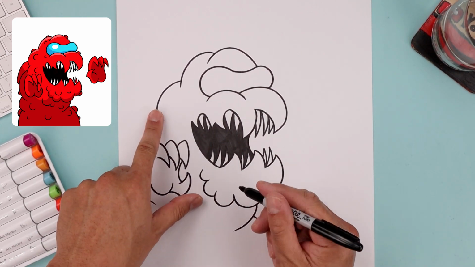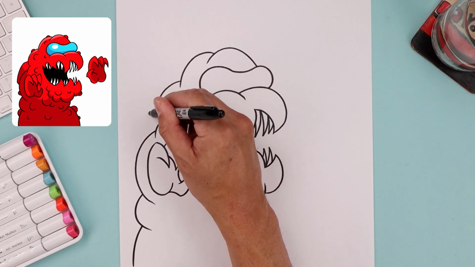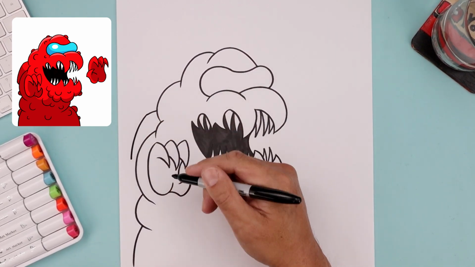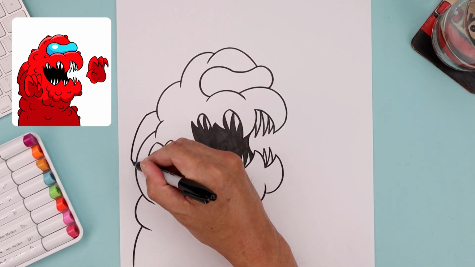Let's add the backpack along the top. Start with the top edge going out and down, round up the side, and then bend that back down and in.